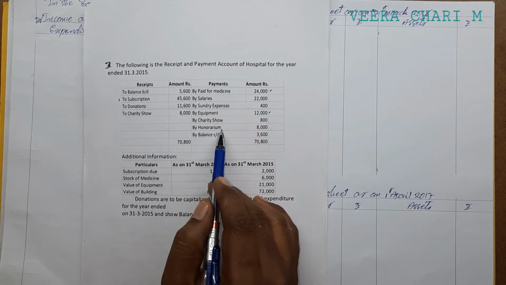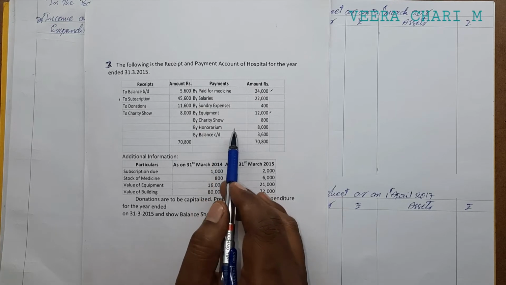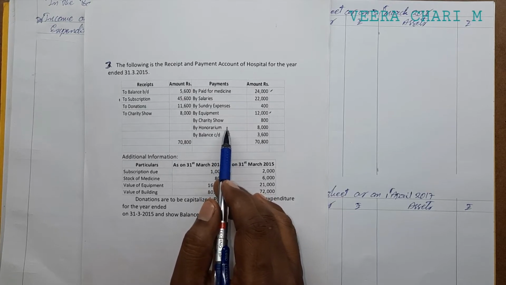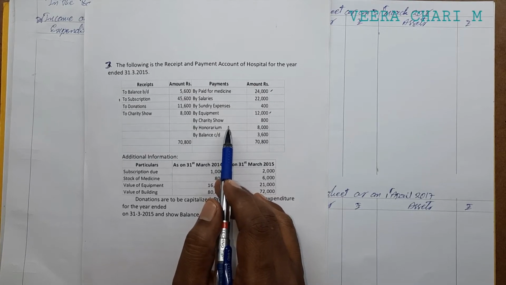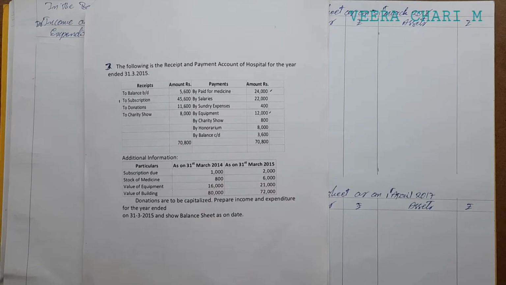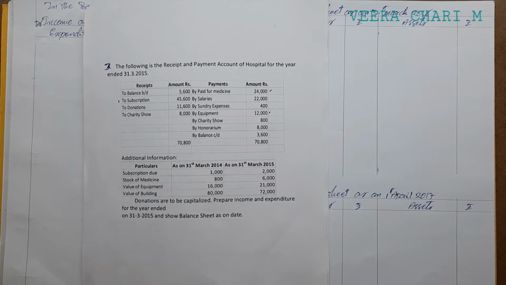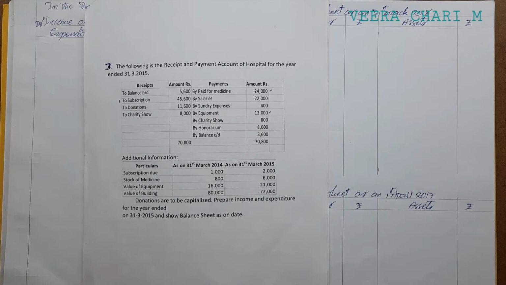Honorarium means a sum of remuneration given to professional service persons who render their services for nominal charges.